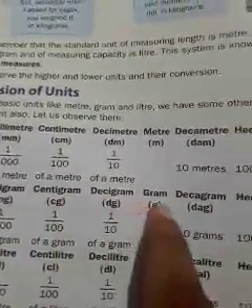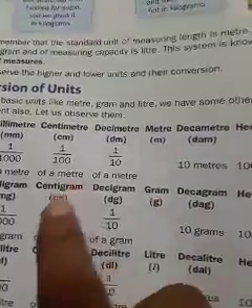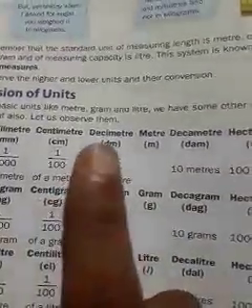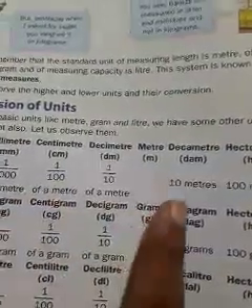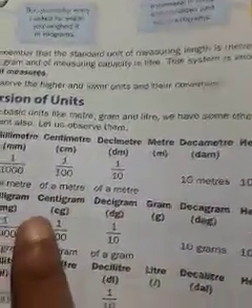So when you convert a bigger unit into a smaller unit, remember you have to multiply. But when you convert a smaller unit into a bigger unit, then you have to divide.